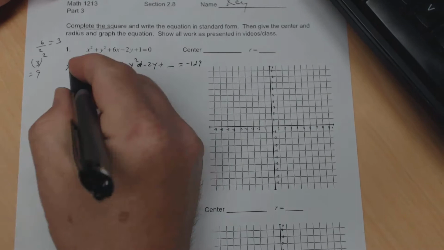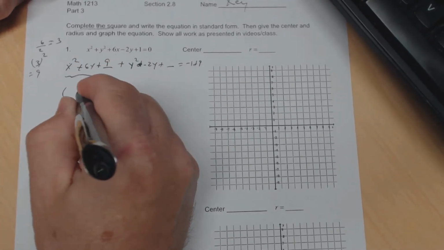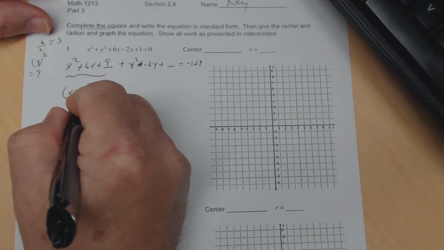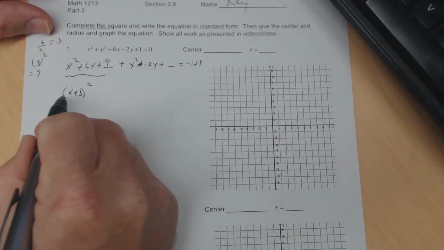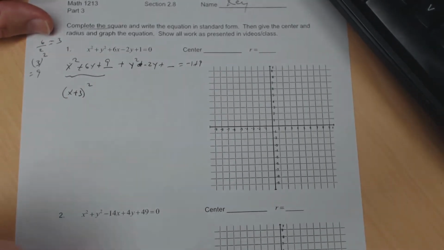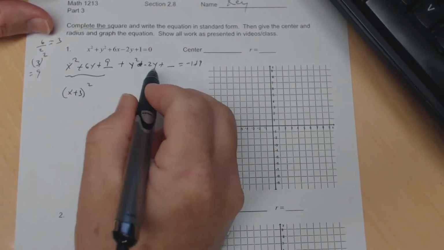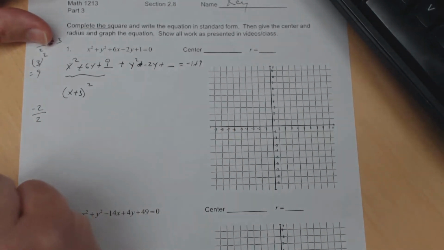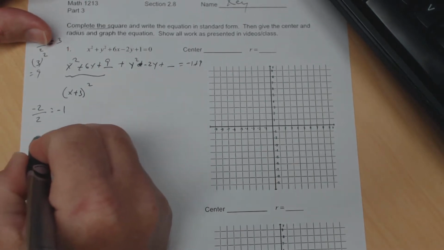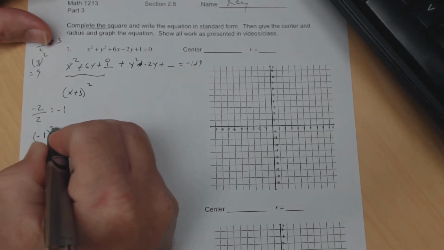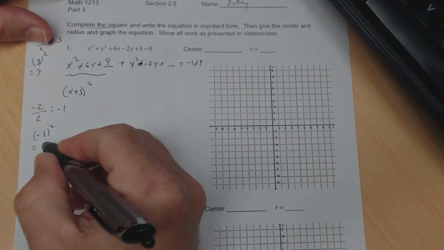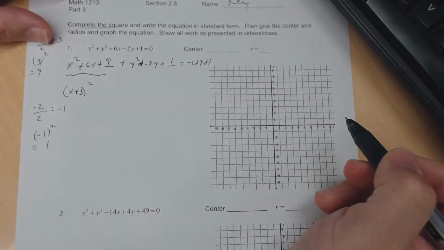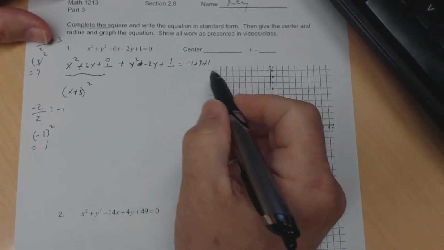Now, if you're doing this correctly, this should now be written as a binomial squared, and it is. It's going to be x plus 3 squared. X plus 3 times x plus 3 is this. All right, now let's do the y's. So I take the coefficient of y, which is negative 2, and I divide by 2. It's always divide by 2, and I get negative 1. Then I take that negative 1 and square it, and negative 1 times negative 1 is a positive 1. And that's what I add to both sides. What you do to one side, you do to the other.